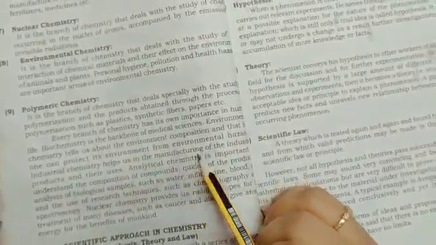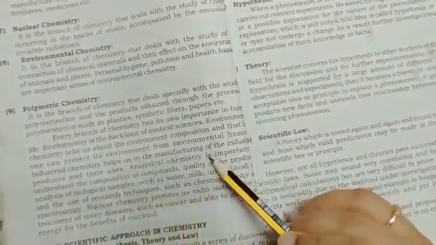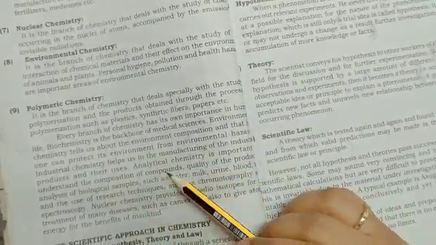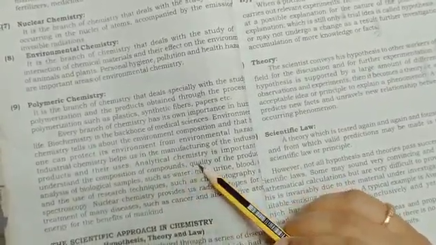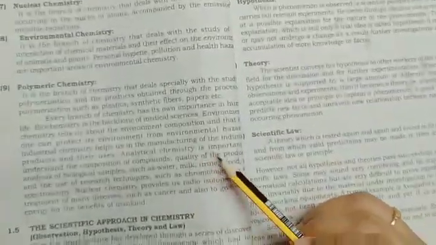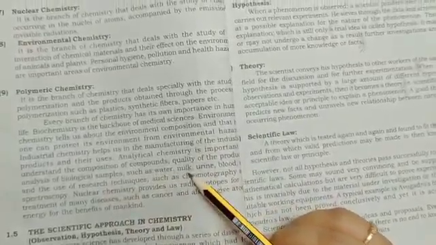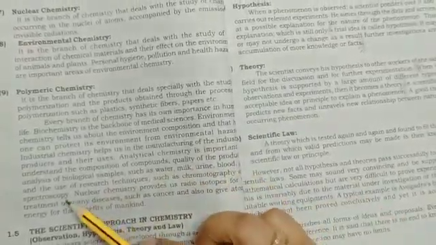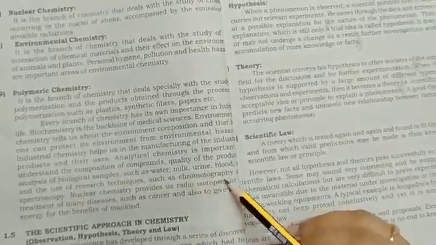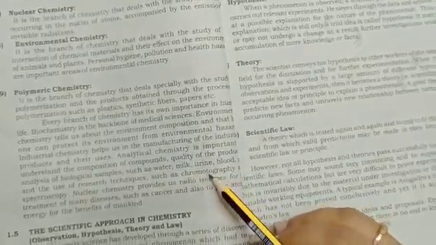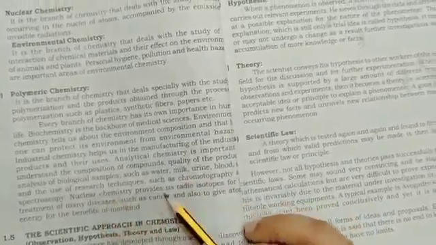Industrial chemistry helps in the manufacture of industrial products and how they are used. Analytical chemistry is important for the composition of different compounds, how we combine different compounds and what the quality of these substances is. It covers biological samples such as water, milk, urine, blood, and the use of research techniques such as chromatography. Chromatography is basically a technique of analytical chemistry, along with different techniques.